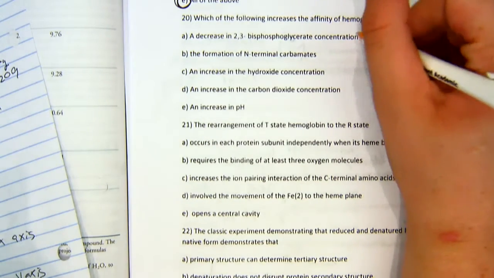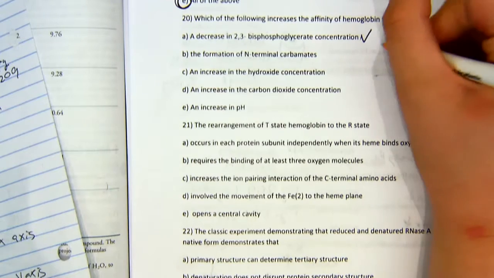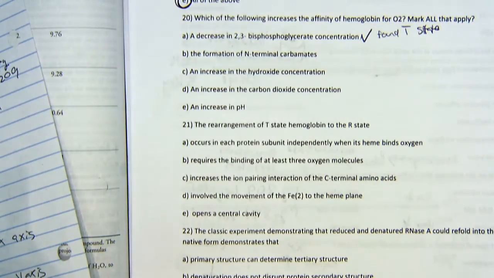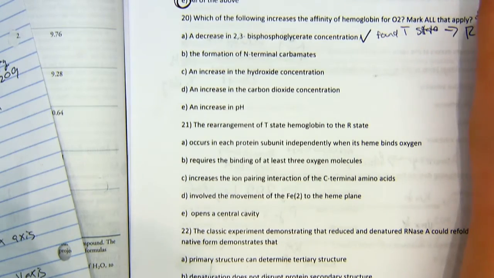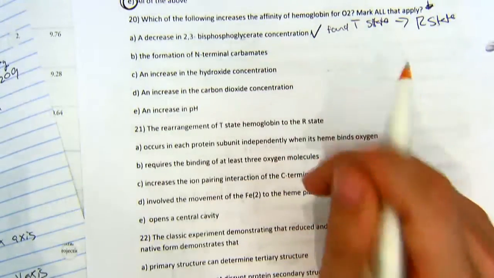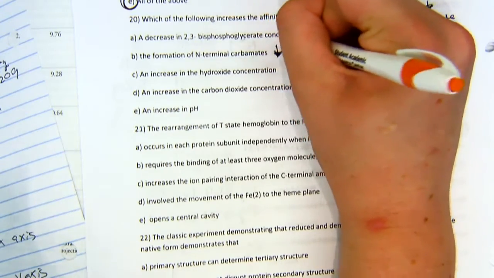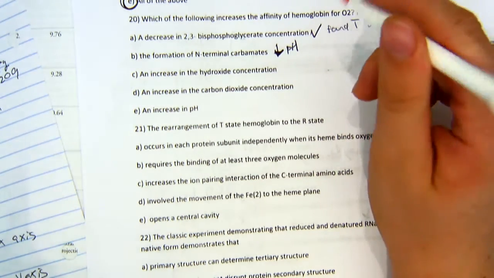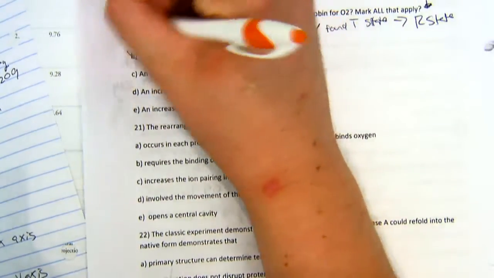So next you have, which of the following increases the affinity of hemoglobin for oxygen? Does decreasing BPG increase that affinity for oxygen? Yeah. So this is going to be found in the T state. And then when you decrease it, that's going to drive it towards that R state, right? So decreasing drives to R state. Okay. Formation of N-terminal carbonates. If you look at that, that's going to be something that has a lot of positive charges on it, so that's going to decrease our pH. How does pH affect our affinity? We want an increase of pH, right? So that's not going to be it. So have a yes and a no.